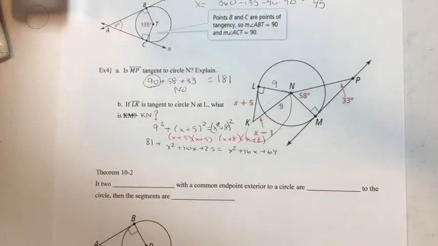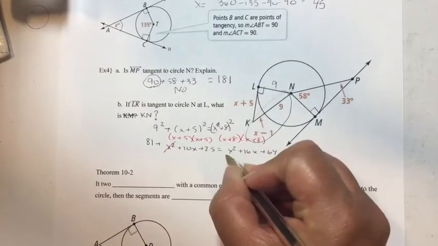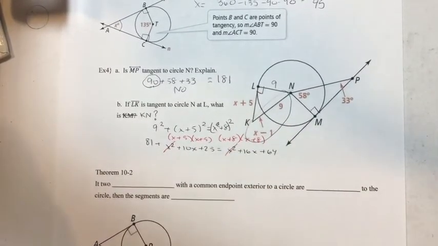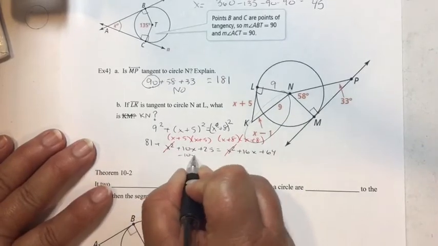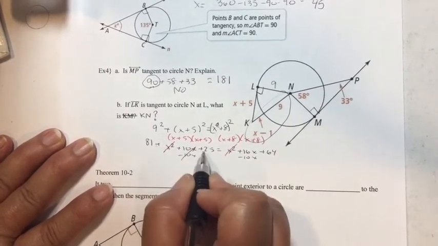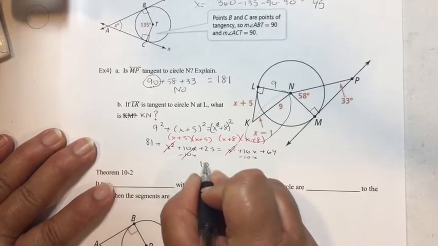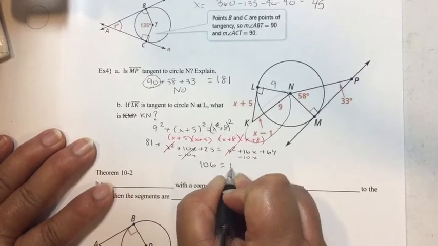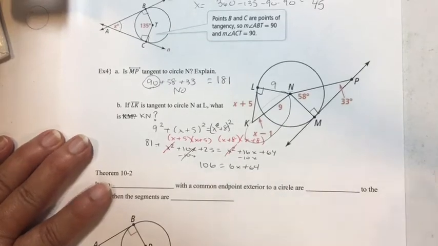Did you get it right? All right, now go ahead and subtract the x squared from both sides. I'm going to go ahead and subtract the 10x. I have 81 plus 25, which is 106, equals 6x plus 64.